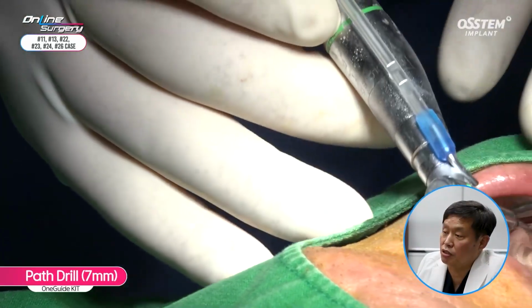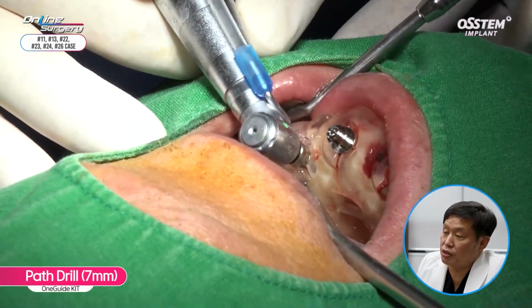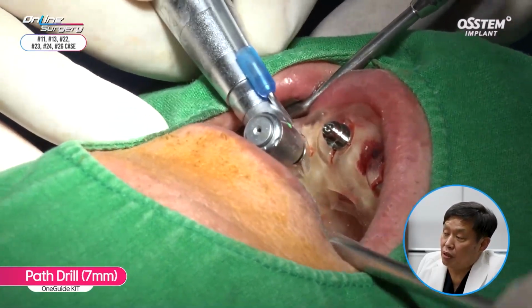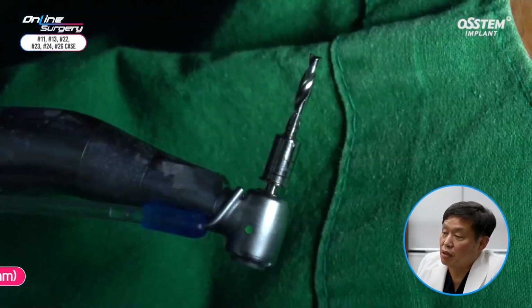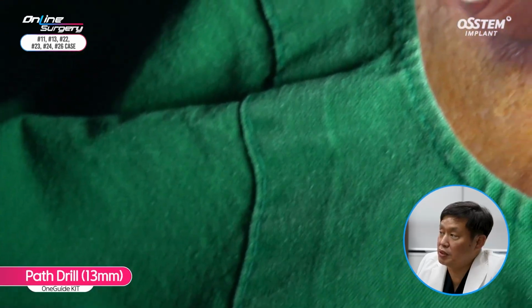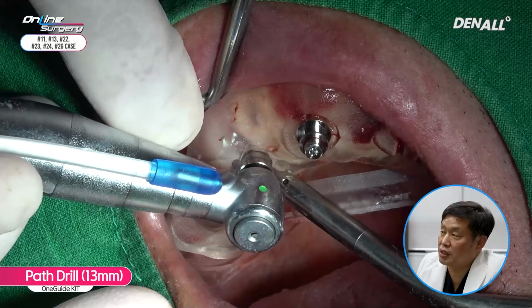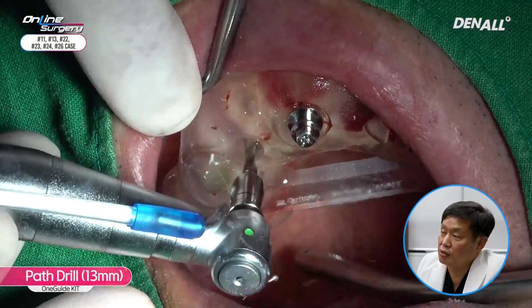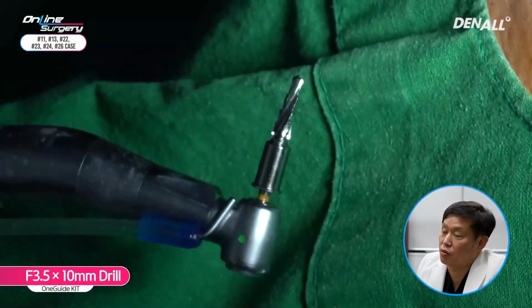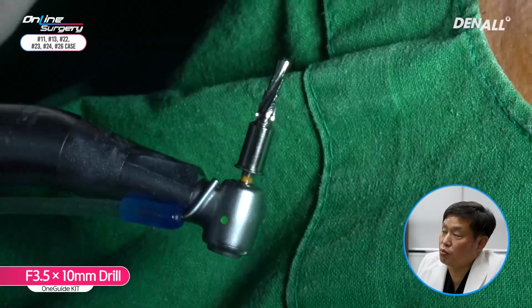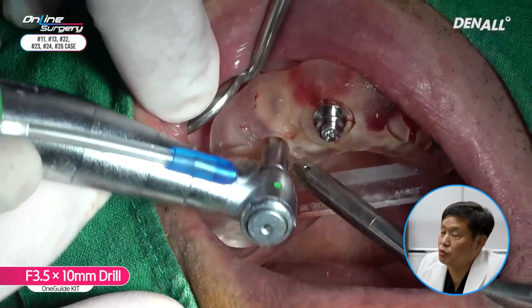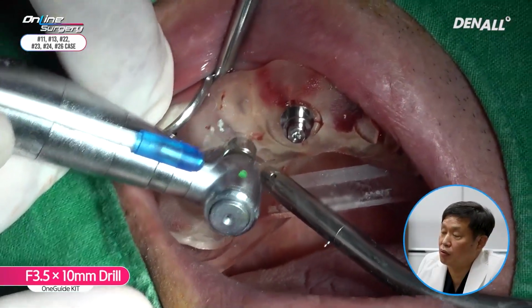The alveolar bone was slightly sloped. In order to prevent any slipping, path drill was used. 7 mm path drill was used first, followed by 13 mm path drill. In the canine area, path drill was used up to 10 mm, and then 3.5 by 10 mm OneGuide drill was used.